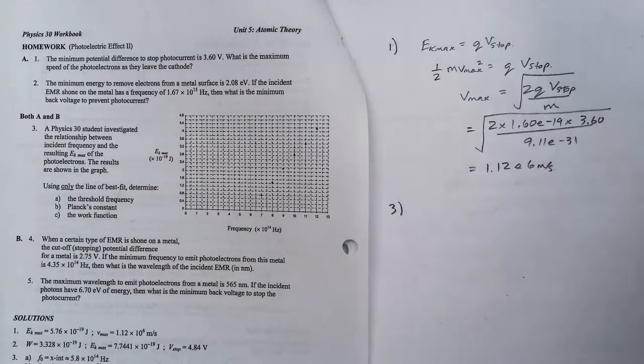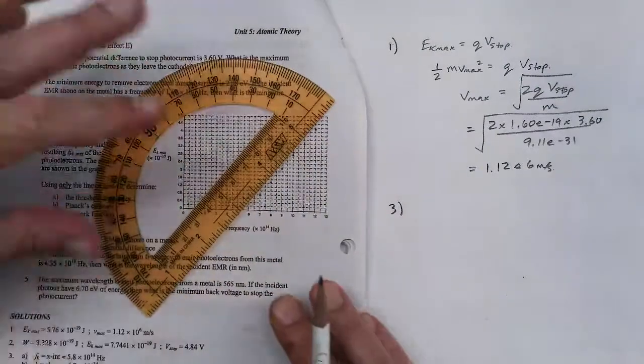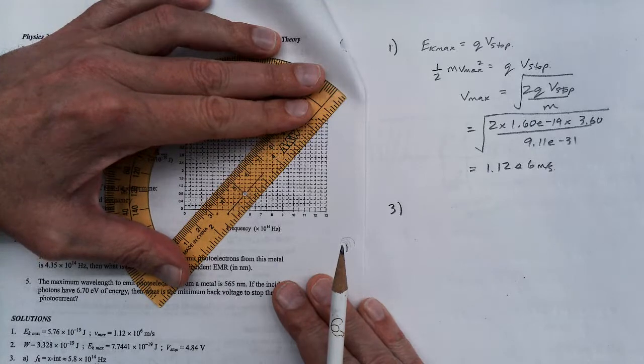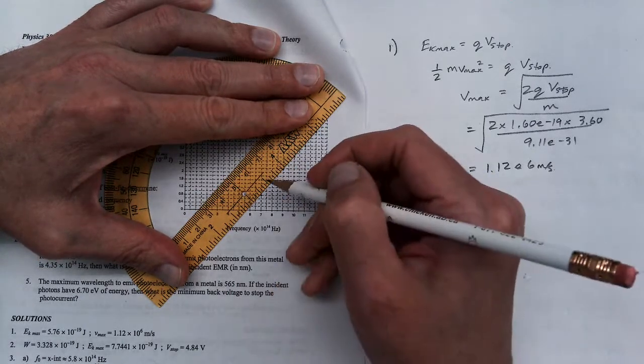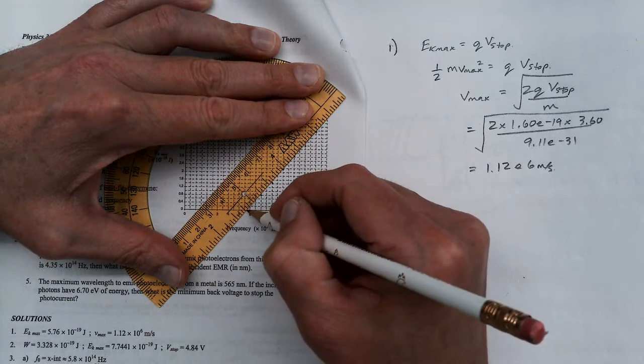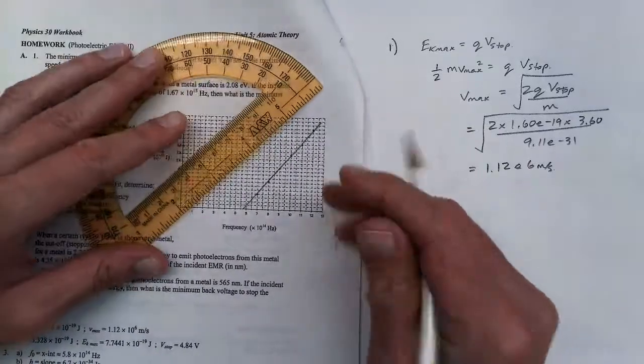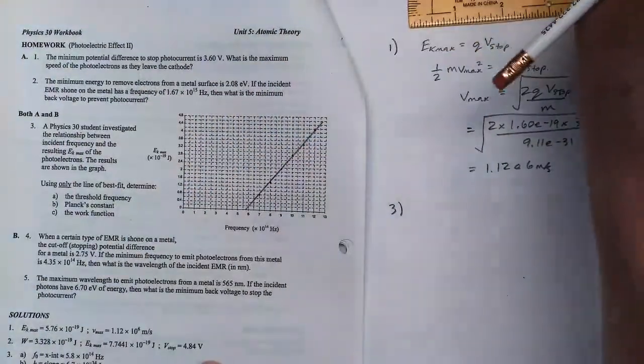Okay, so let's grab a little ruler I can use to do this. There we go. So I notice these lie very nicely along a straight line. It's about there, pretty close to that. That's pretty good. All right, the threshold frequency.